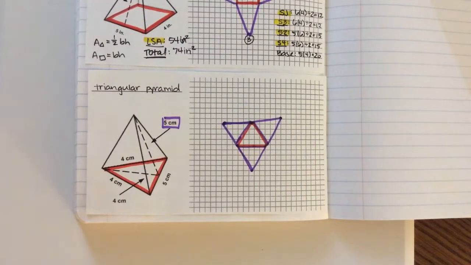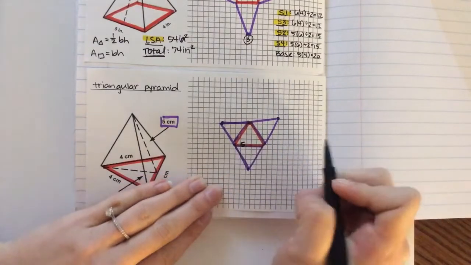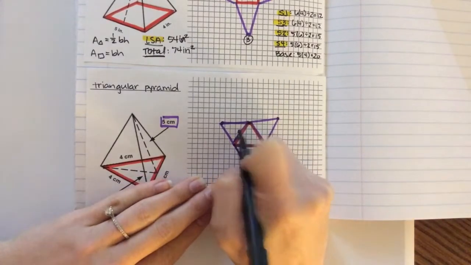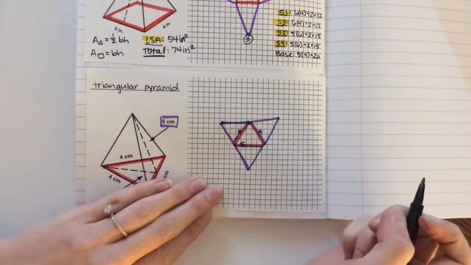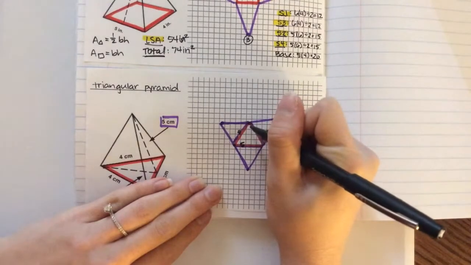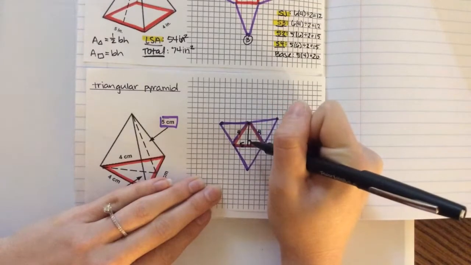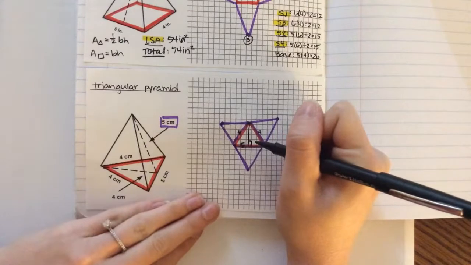Okay, so here's what we know about the triangles. We know that this is a base of 5. These are sides of 4. We know that this base has a height of what? 5.